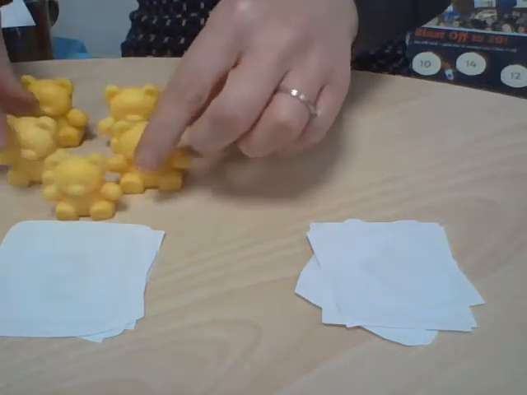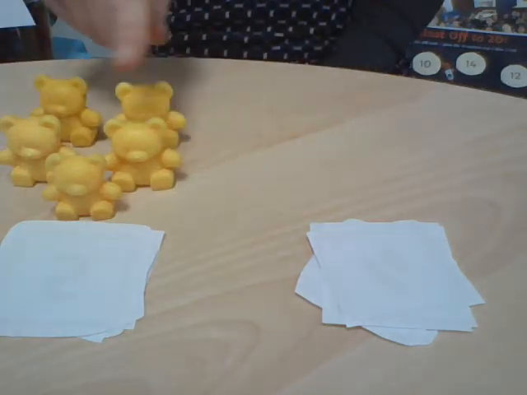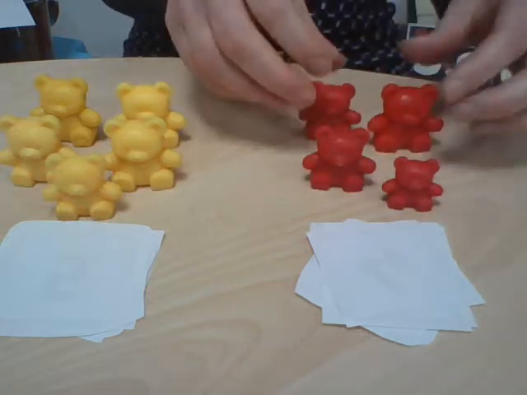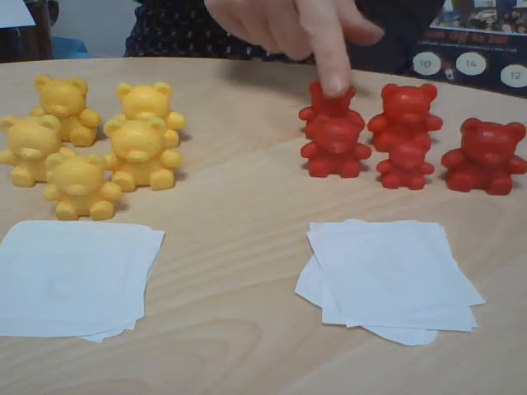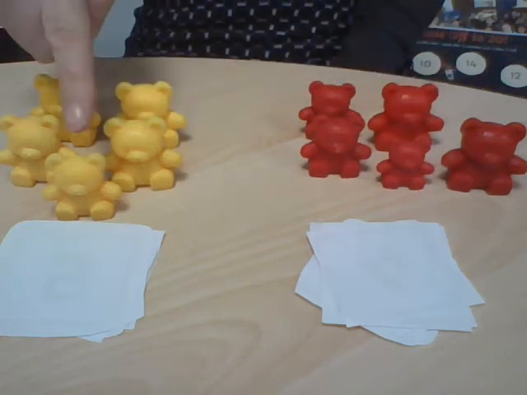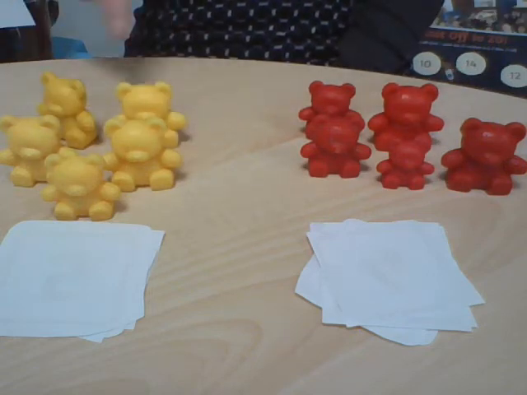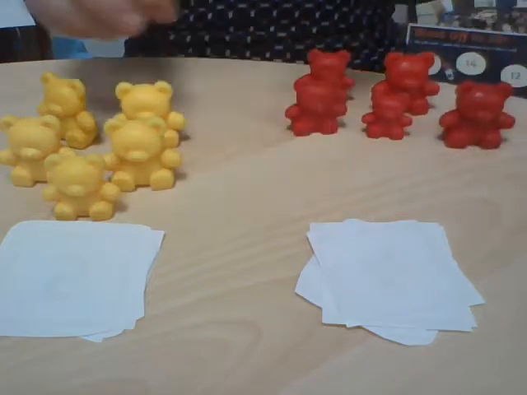That could be your compare bear pictures, or it could be 5 bits of pasta, it could be 5 toy cards, it could be 5 crayons. 5 here, and then we need 5 on this side, like that. So we've got 1, 2, 3, 4, 5 on this side, and 1, 2, 3, 4, 5 on that side, or 5 in this group and 5 in this group. Super. If you need to get yours set up so it looks like mine, you can pause the video now.